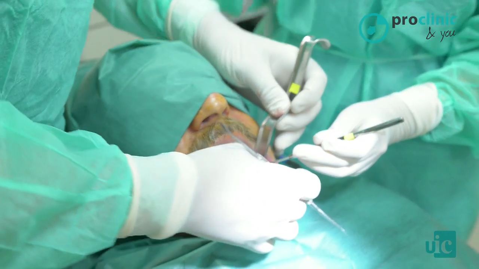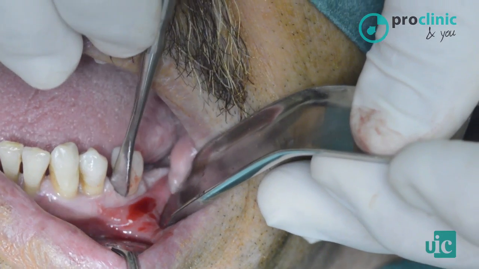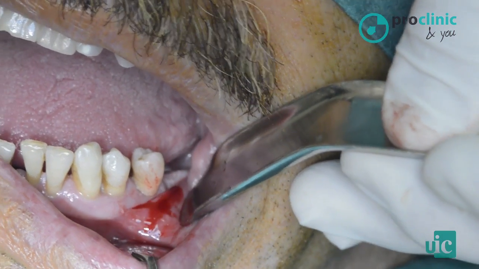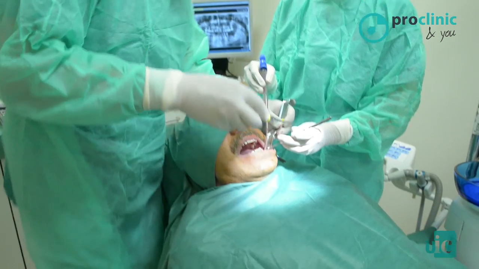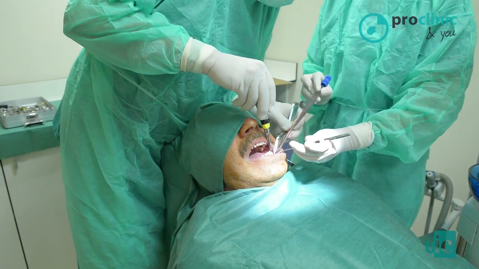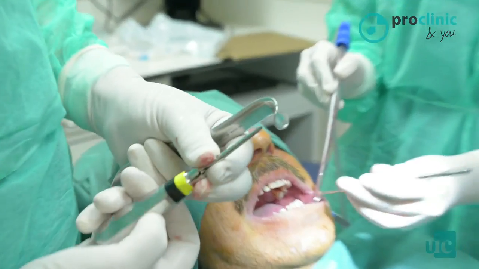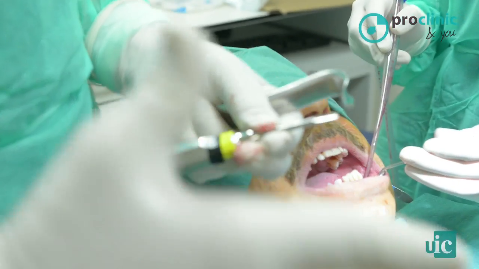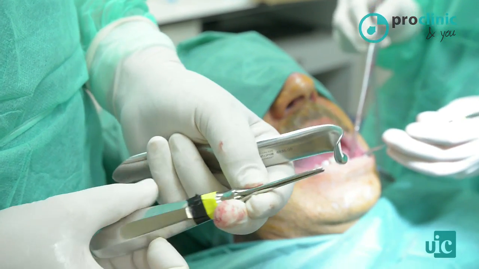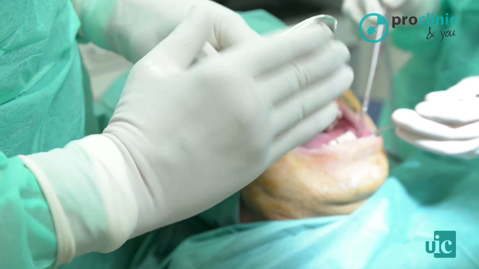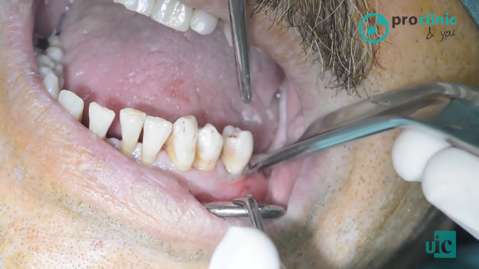Okay, so we continue. We introduce the straight dental elevator following the tooth axis. And we move the tooth a little bit with the active part of the dental elevator. The active part is the one which is concave. The channel, the grooved part, is the one that will be in contact with the root surface of the tooth. And the convex part is the one that's going to be in contact with the soft tissue, the gum. All right?